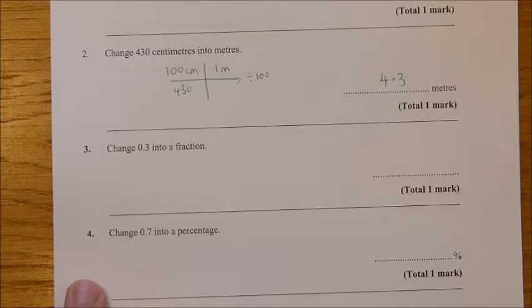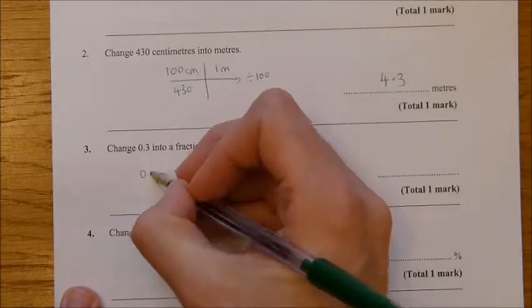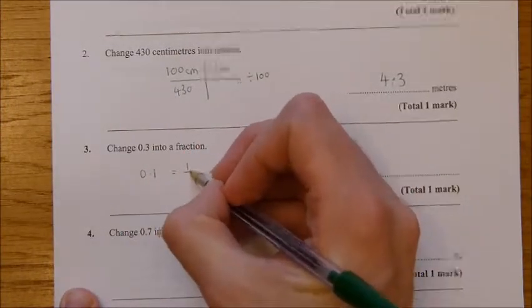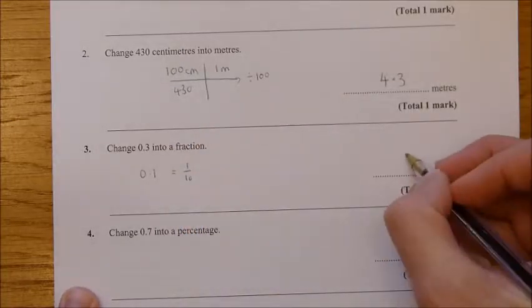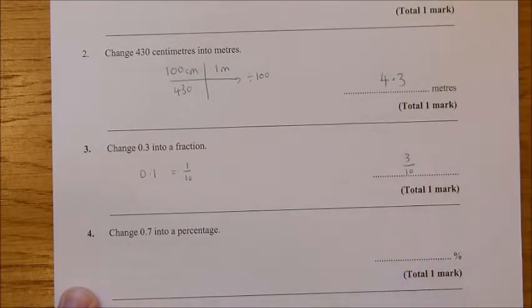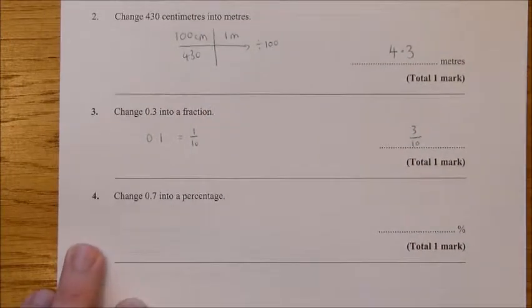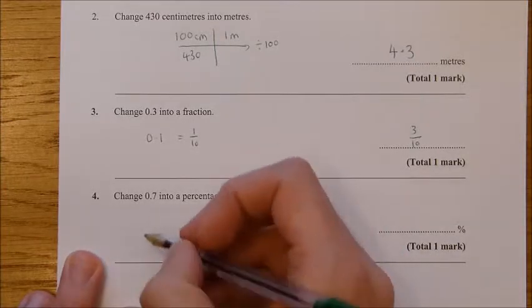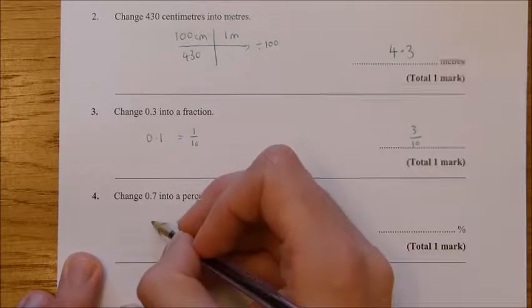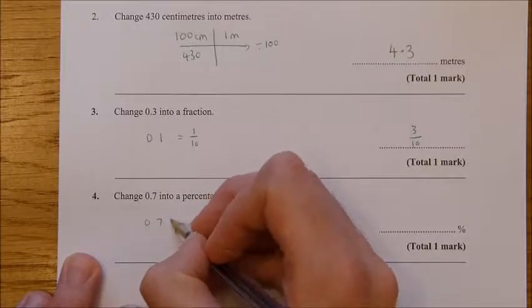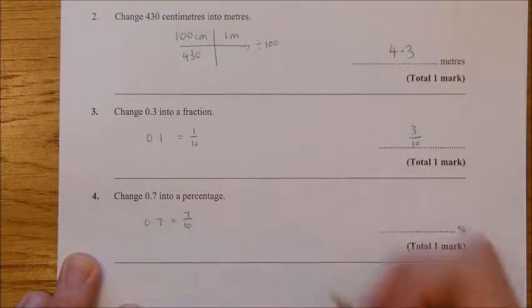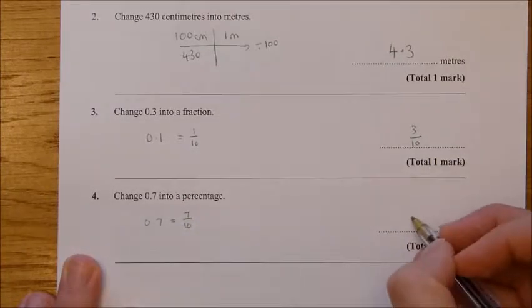Change 0.3 to a fraction. Well, we should know that 0.1 is a tenth, so 0.3 will be 3/10. And 0.7 into a percentage, well, similarly 0.7 is 7/10, and 7/10 is 70%.